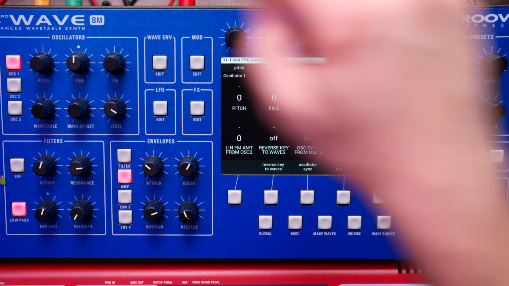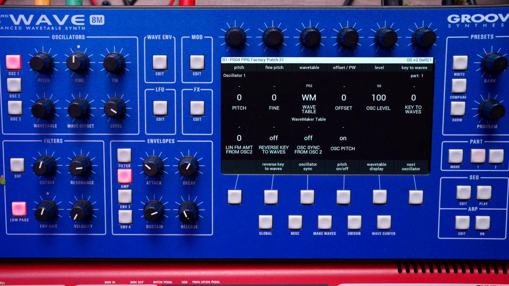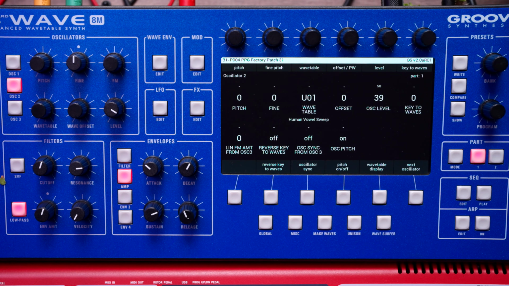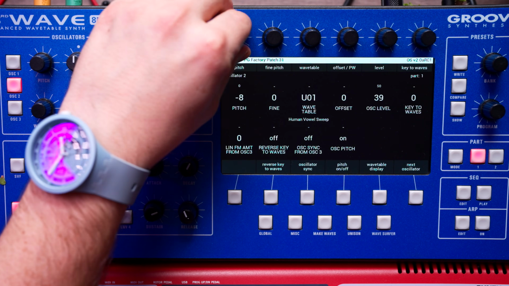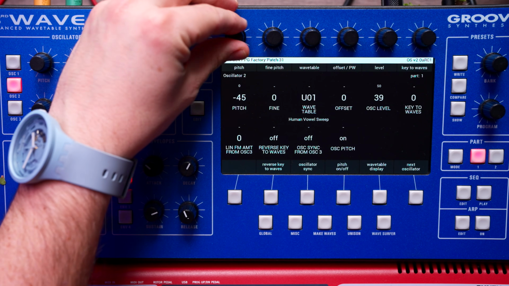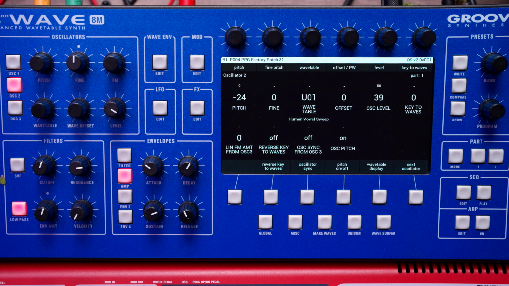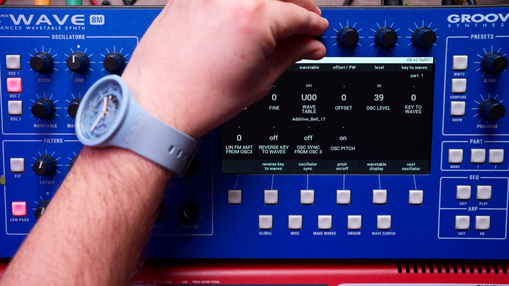Okay, that's very, very cool. Now, I'm going to go into oscillator 1, turn that a bit up, and oscillator 2, I'm going to beef this up by going 2 octaves down. Wow, that's a very big range. Let's see. Okay, it's really starting to take shape.